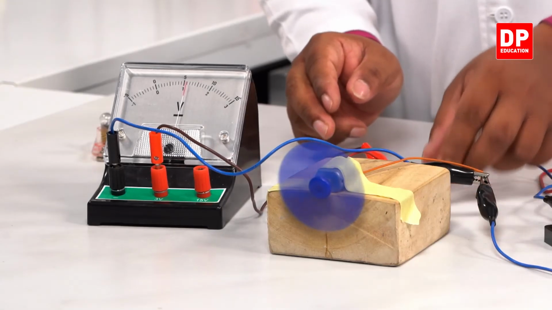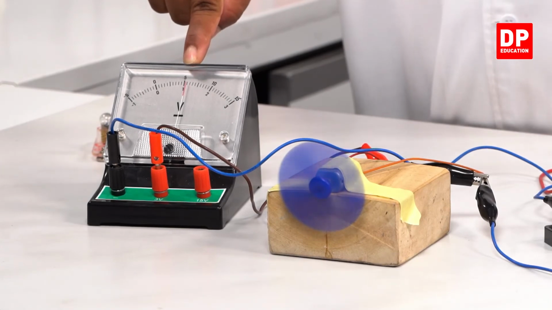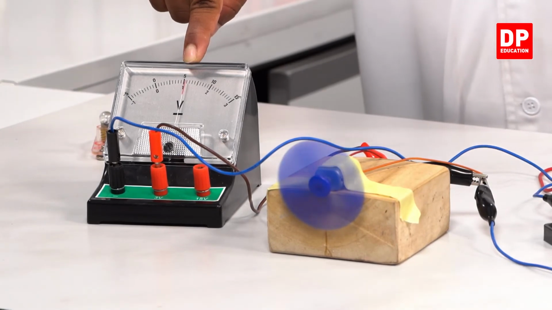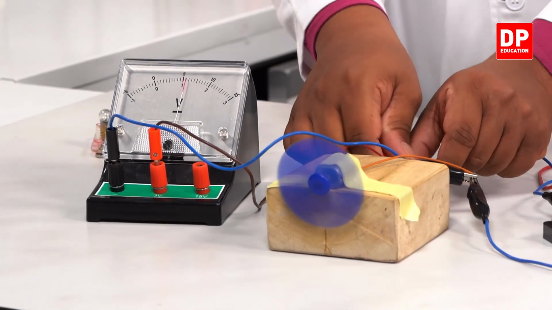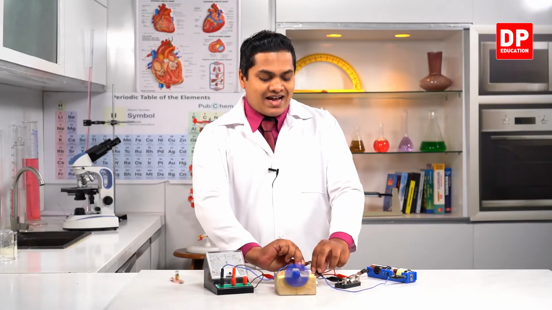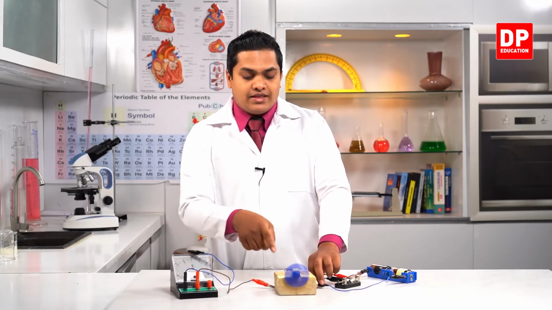So here once again you can observe the voltage. Voltage is about 1 volt. Right, so I'm going to remove the voltmeter once again. You can see that as it has a parallel connection, the motor still works.